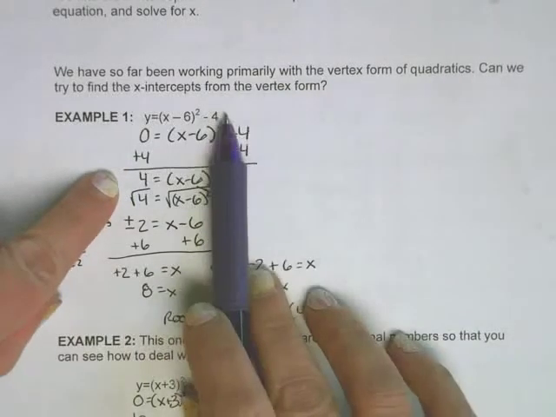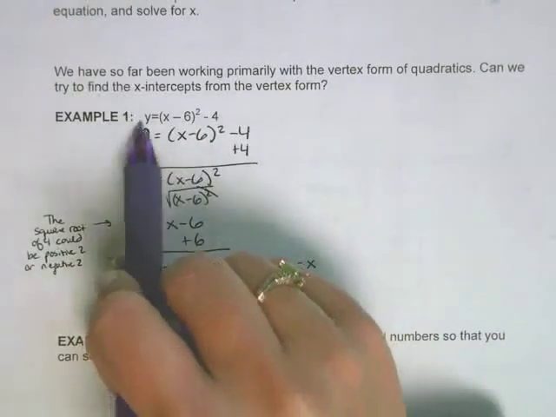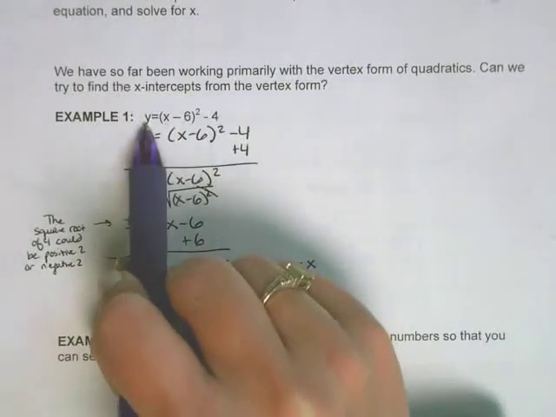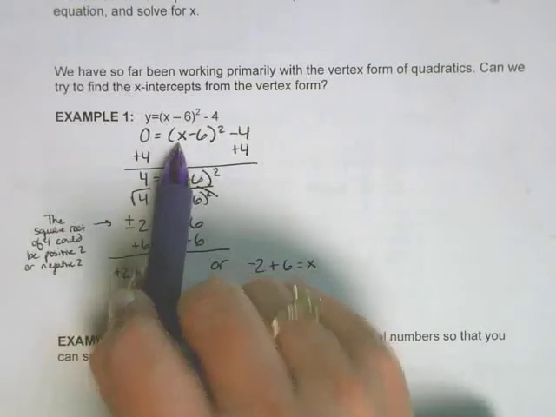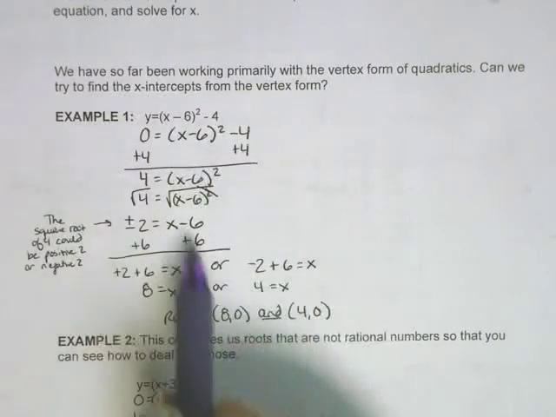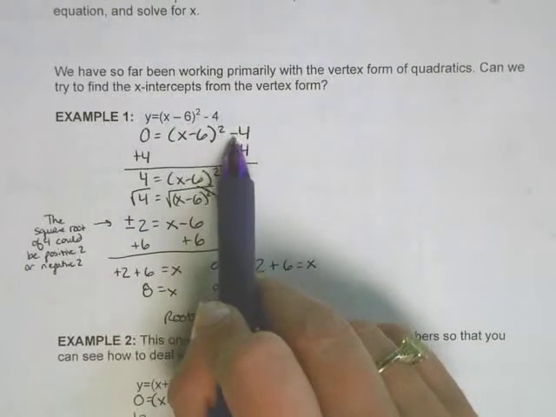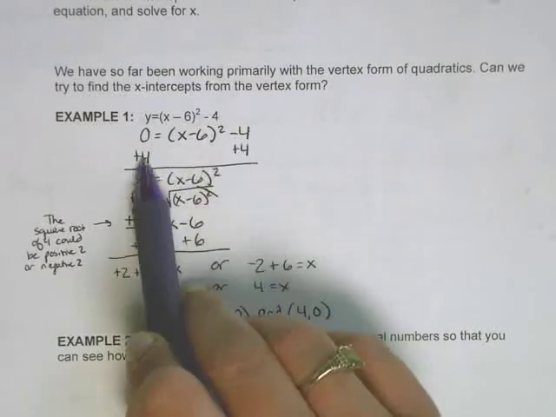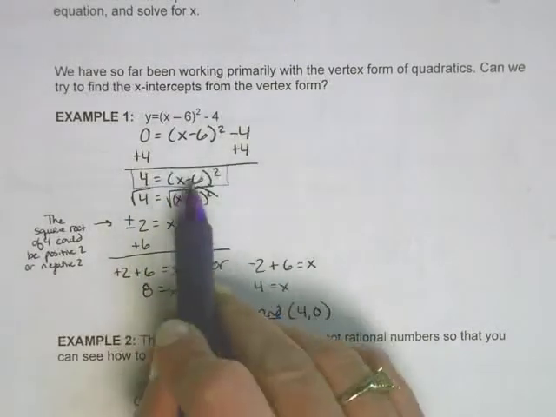So we've been working with the vertex form. Look at this first example. Here was my y. If I want my x-intercepts, my roots, I need y to equal 0. And then our job is to get x by itself. So we're going to follow undoing parts of this equation to get that x by itself. So I've got to get rid of this minus 4 first. That's got to go. To get rid of minus 4, I add 4 on both sides. And this is what I'm left with now. 4 equals x minus 6 squared.